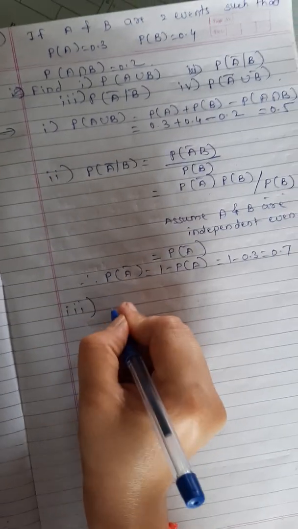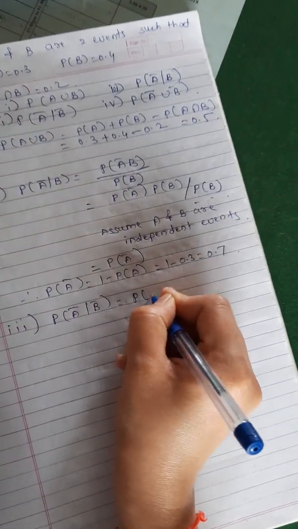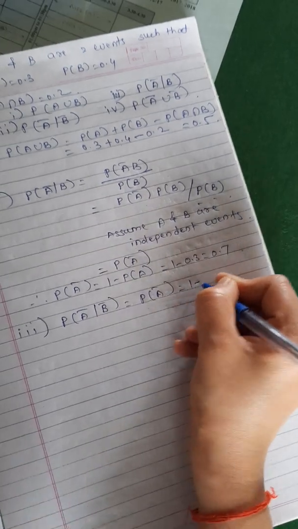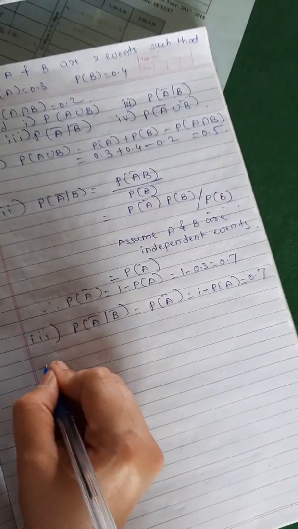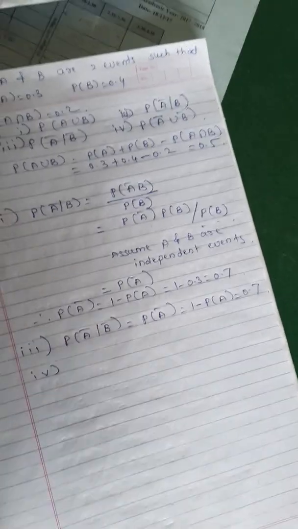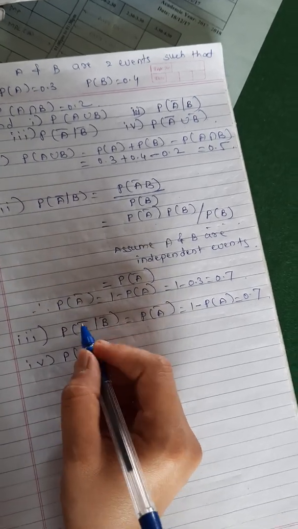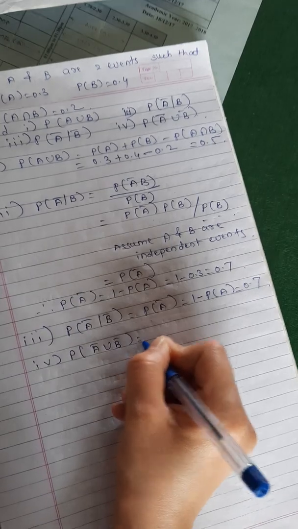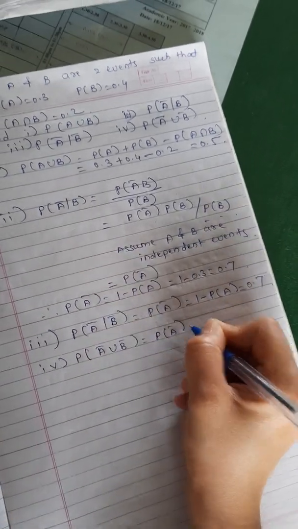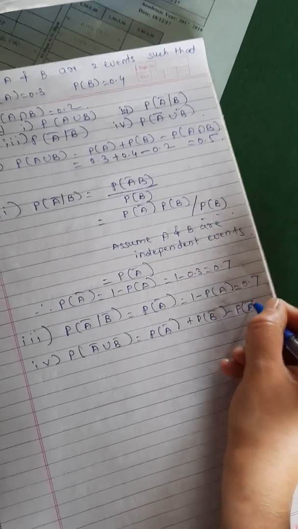Now third, from the above equation, we can conclude that P of A bar given B bar is P of A bar, 1 minus P of A, that is 0.7. And the last one is P of A bar union B bar, it is P of A bar plus P of B bar minus P of A bar intersection B bar.